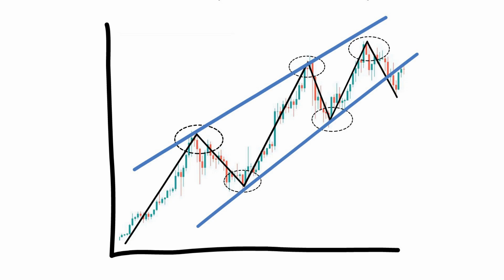And before you go any further, keep in mind that there are several other types of trend lines to choose from, including curved trend lines. If you're still not sure what I'm talking about, check out my prior video on trend lines.